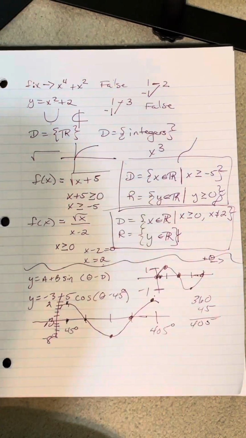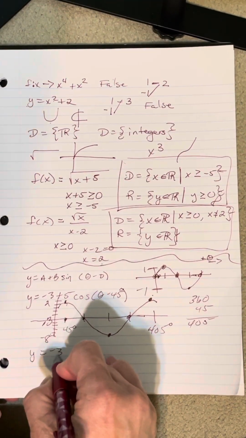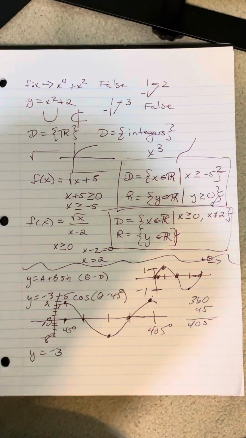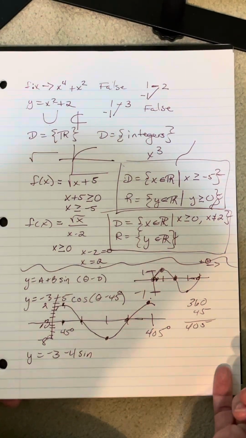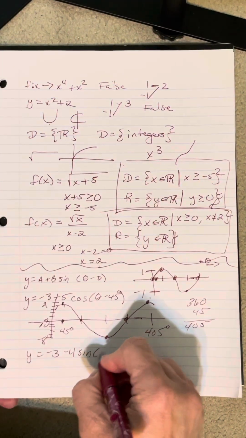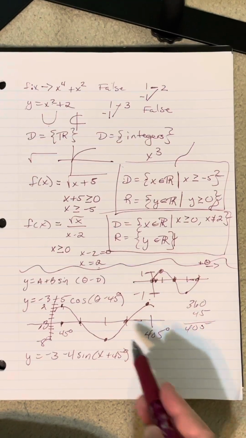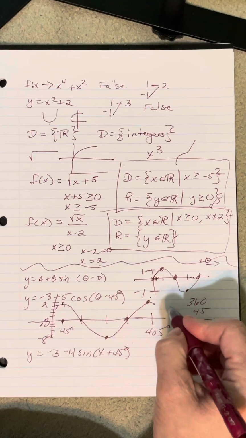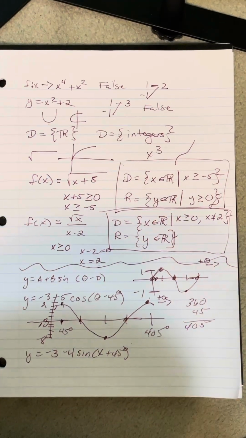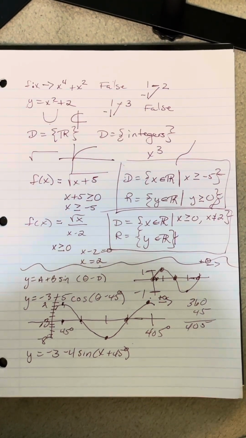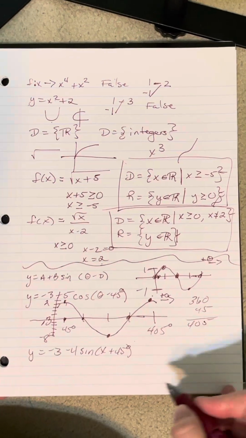Now example 2, graph y equals negative 3 minus 4 sine of x plus 45 degrees. Now, I probably should have clarified on this graph that this has a little arrow and it's positive theta. I just didn't put that in my graph when I did it, but it really should be there. And they're actually omitting the positive, whereas they insisted on putting it in there in the trig book. Anyway, to graph.